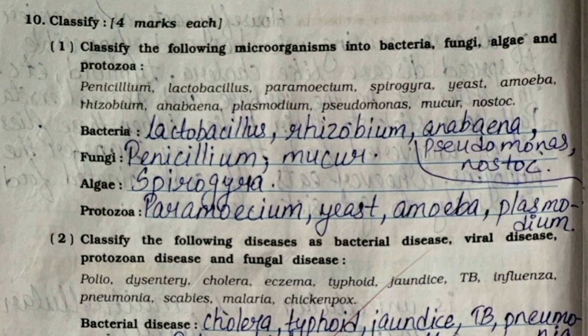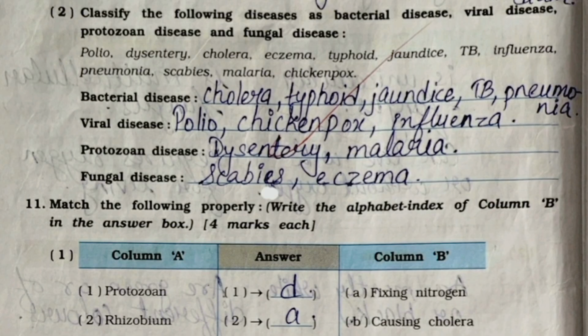Now question number 10, that is classify. So the first classification is of the microorganisms into bacteria, fungi, algae and protozoa. So I have done it. You can check it out and complete in your workbook. And the second classification is of the diseases into bacterial diseases, viral diseases, protozoan diseases and fungal diseases. So here I have already classified all the diseases into different parts. So you can check it out and complete in your workbook.